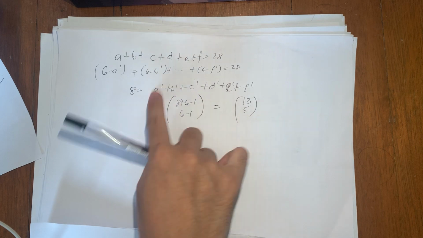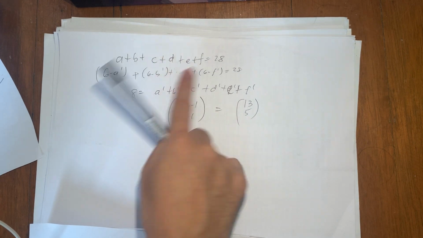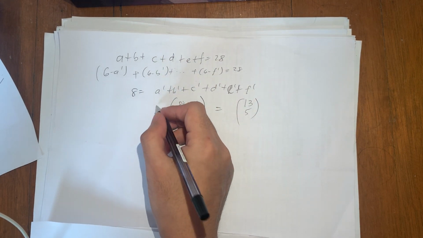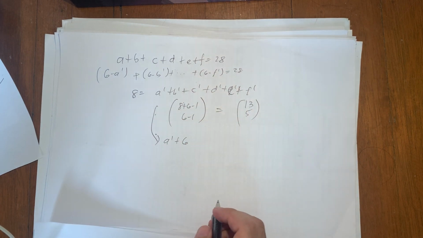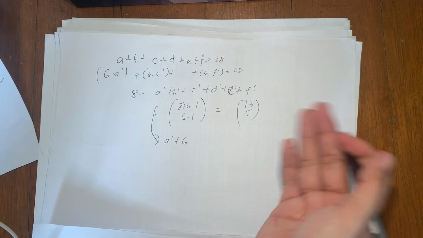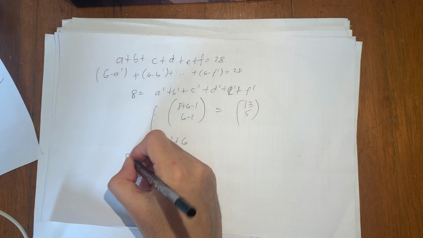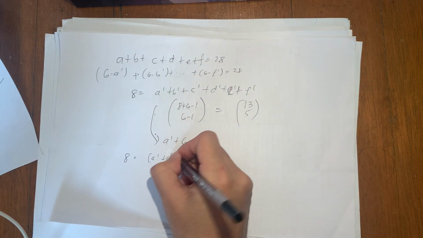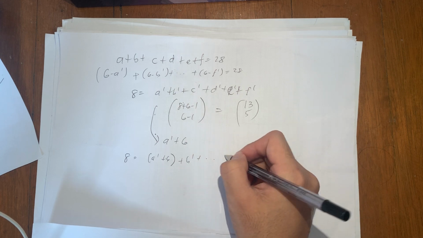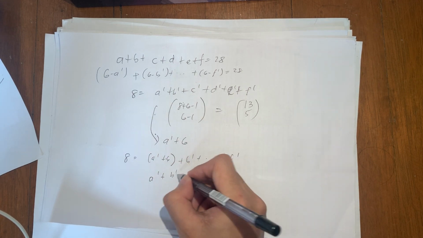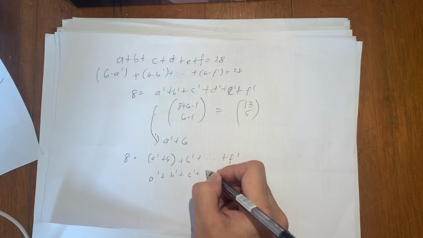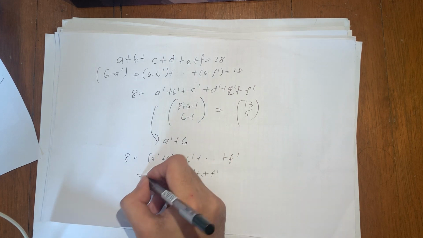Ilan yung na-violate na constraint nito? I mean, possible ba itong ma-violate? Yes. So we use a substitution again. A prime plus 6. Kasi gusto natin na mas mataas siya sa 6. Yun yung gusto natin i-reduce. So this one becomes A prime plus 6 plus B prime and so on until F prime. So this one becomes A prime plus B prime plus C prime and so on until F prime is equal to 2.